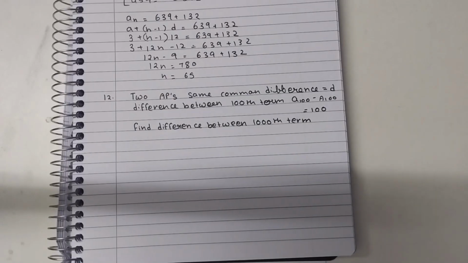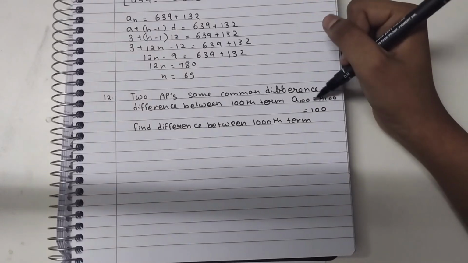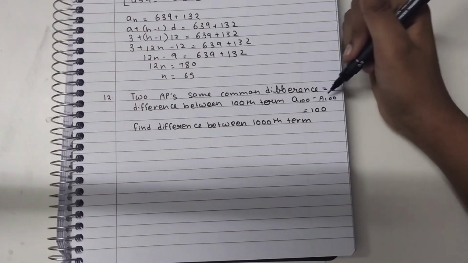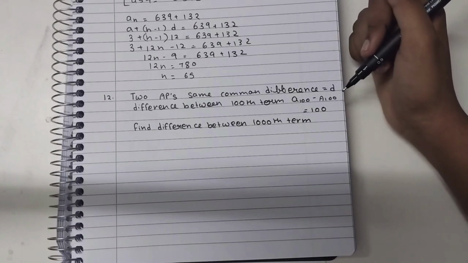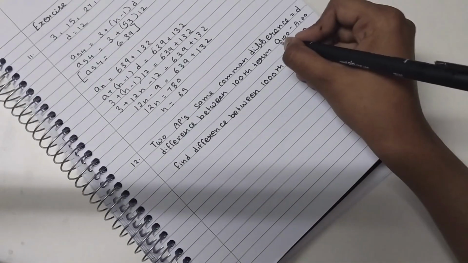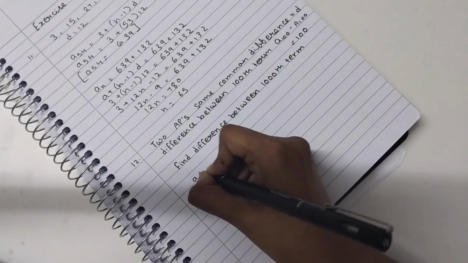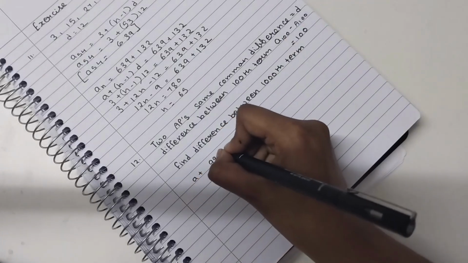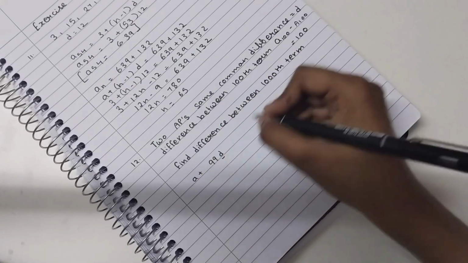In the 12th question, they've given that two APs have the same common difference, and the difference between their 100th terms is 100. What is the difference between their 1000th terms? So they've given that a100 minus the second AP's A100 is equal to 100, and they have the same common difference d. We can write a100 as a plus 99 times d, where d is common for both APs.